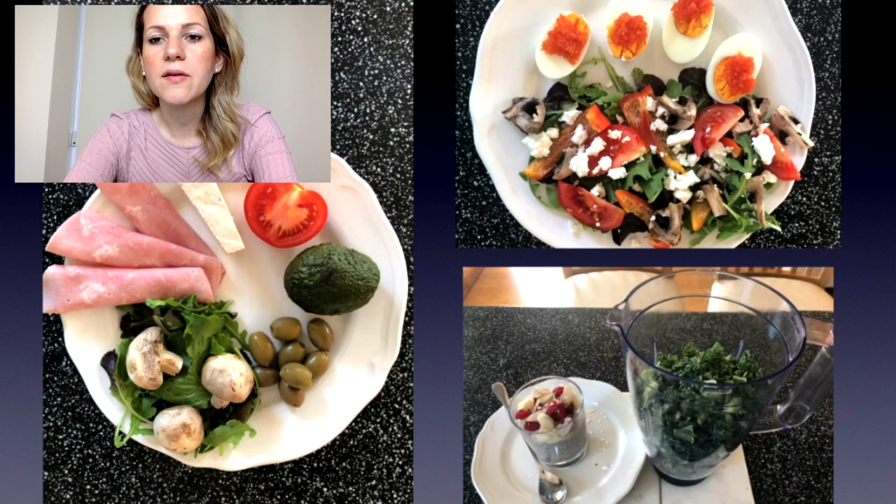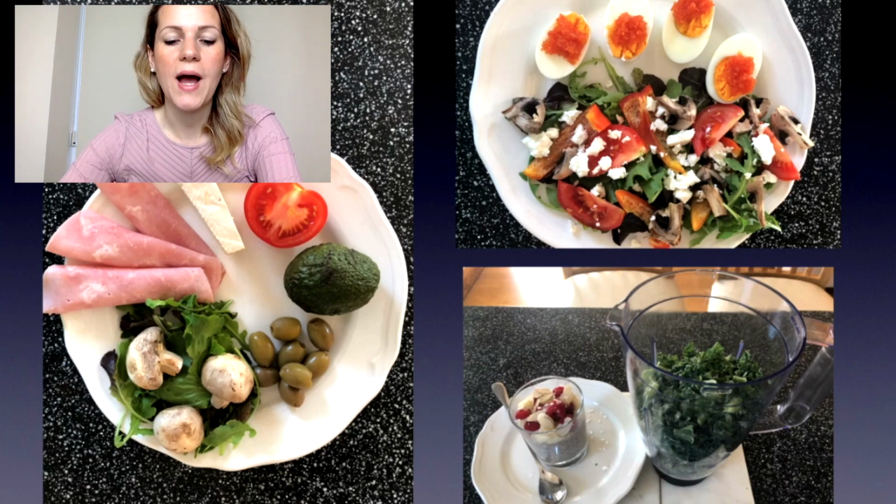And then you see a really good salad here with some feta cheese, some hard-boiled eggs with some caviar or whatever you want to put on it, and that's option 3. And then you can see the last one, and that's basically chia pudding with unsweetened almond milk, some almonds and berries, and you can see a big kale shake to get your veggies in as well.